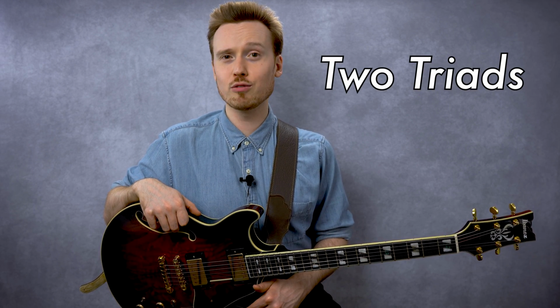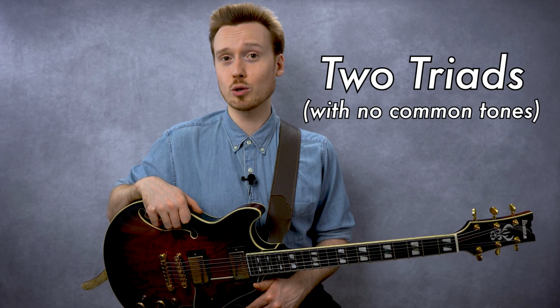Where it gets really interesting is how we actually utilize these triads over harmony. That is to say, how we utilize them when soloing over chords. To give you a more precise definition of what a triad pair is, it's two triads with no overlapping notes. That is, no common tones.